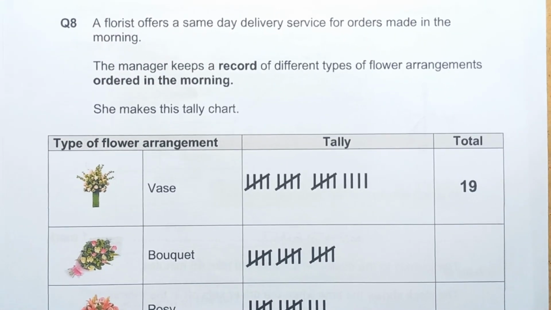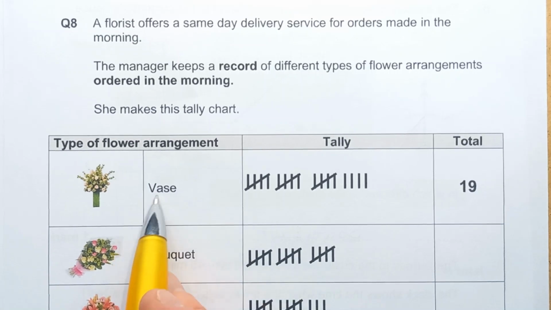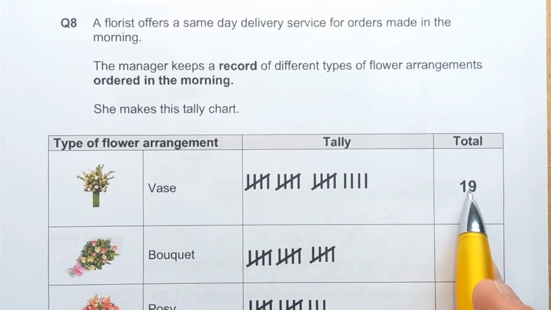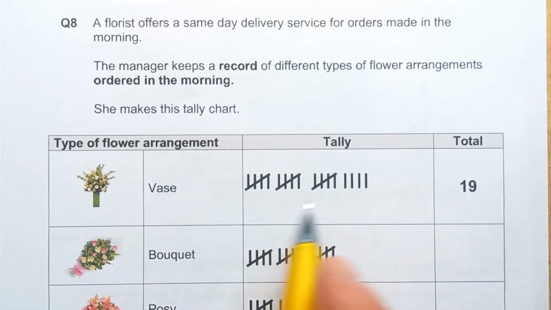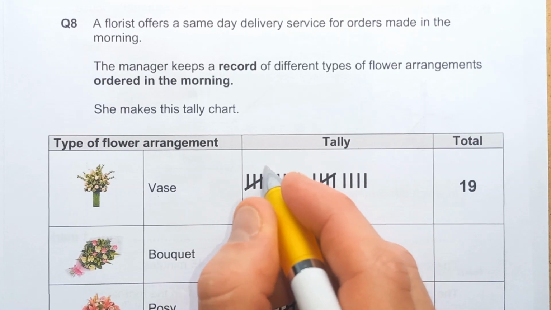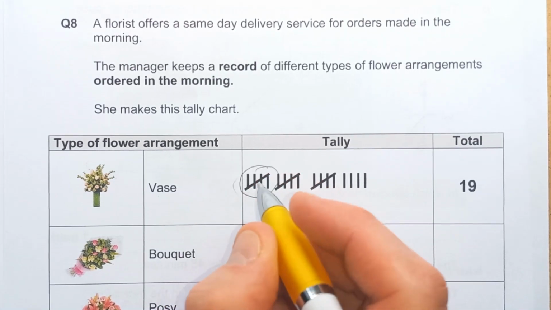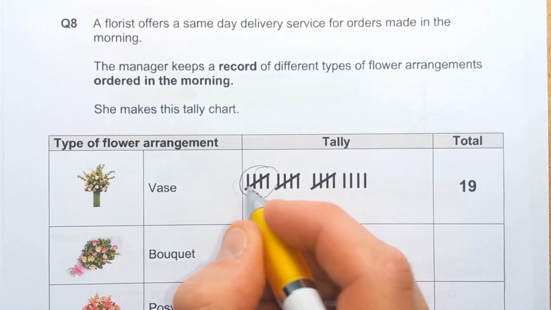Okay. Question 8. A florist offers a same-day delivery service for orders made in the morning. The manager keeps a record of different types of flower arrangements ordered in the morning. She makes this tally chart. So we've got a vase arrangement. We've got 19. Well, let's just check how they get that from the tally. So if you remember, each of these ones here, it's 1, 2, 3, 4, 5.